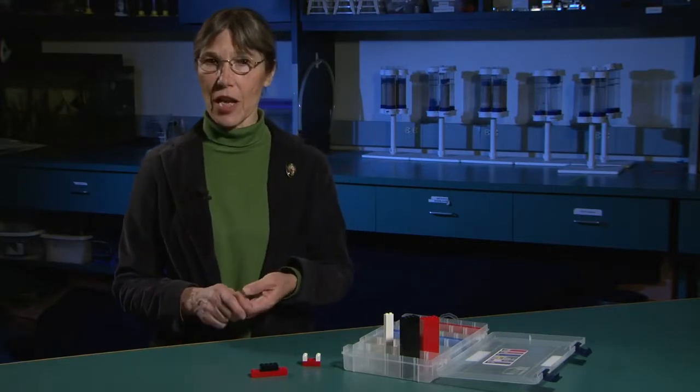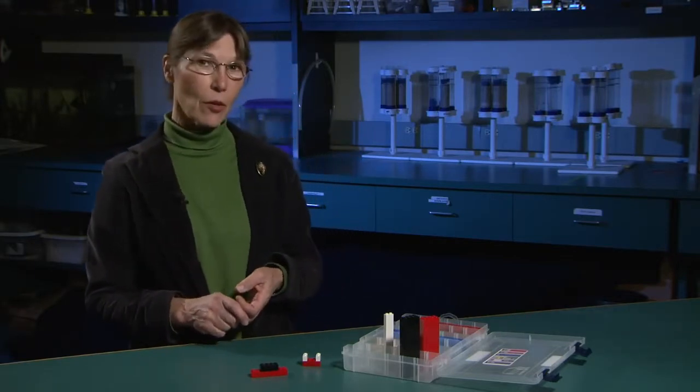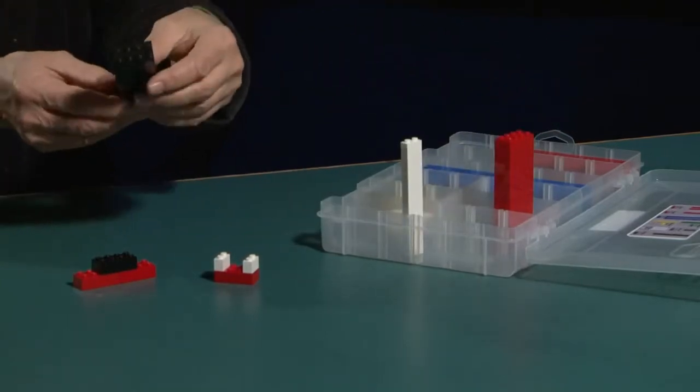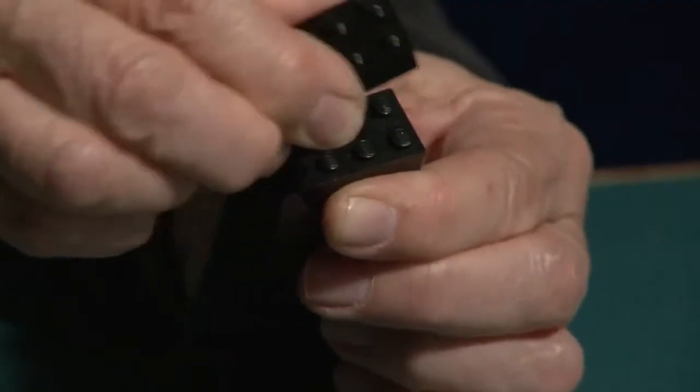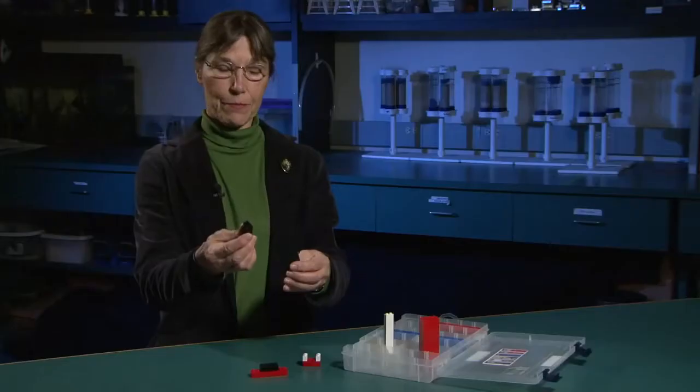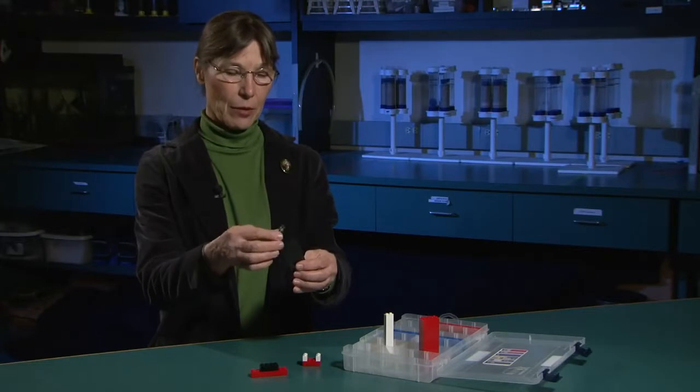Welcome back. By now you've seen that the atoms in a chemical reaction get rearranged. Our next step is really to get a chance to model that using these Lego bricks. Right here we have a sample of carbon. So carbon is black, and the smallest piece of carbon, the element carbon, would be an atom. So this would be an atom of carbon.